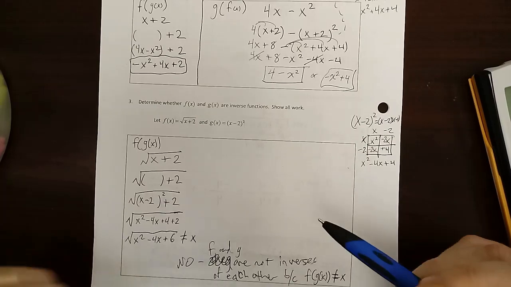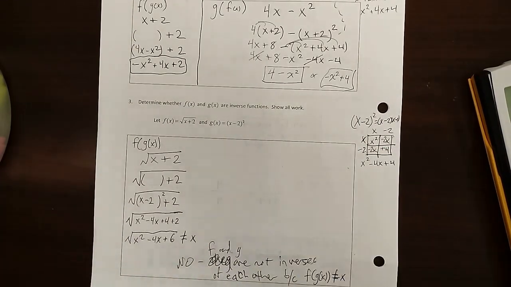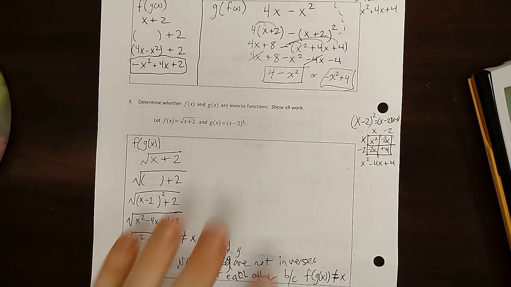So if we had gotten x there, then I'd go back and do the same thing. I start with g of x and drop f of x in, and then we need to get x. So if we get x both times, then yes, they are inverses.